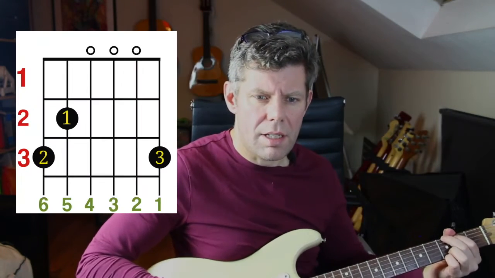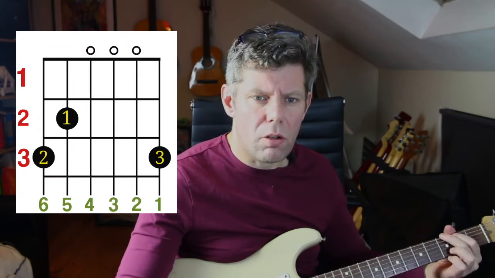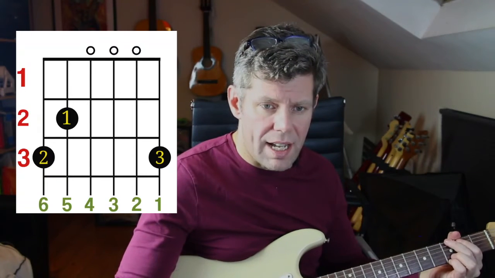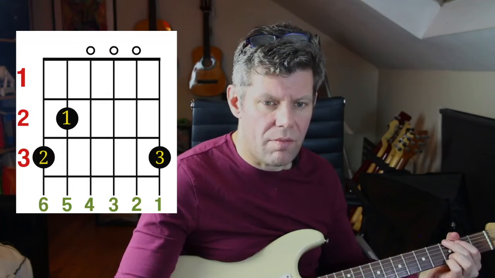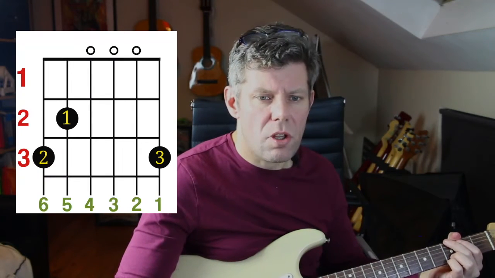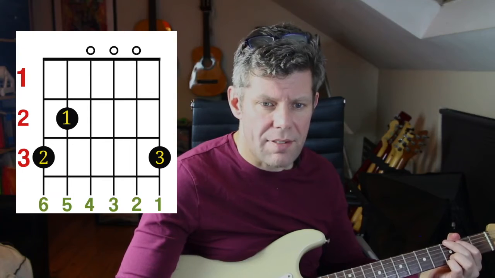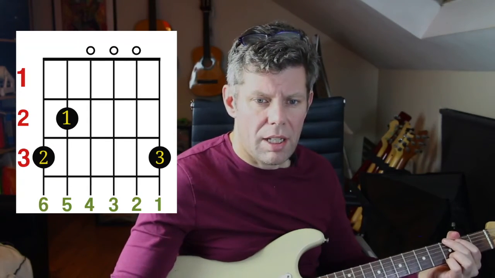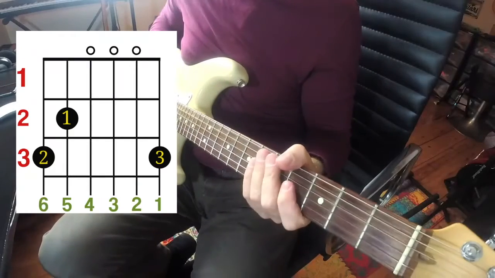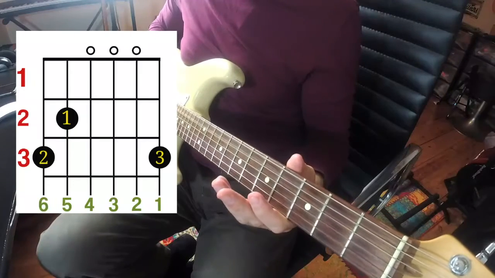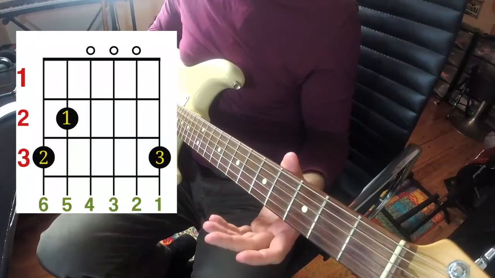So Peter, I'm going to bring up onto the screen the G chord, and you can see the G chord, the chord diagram. The chord diagram is the guitar by number system, really visually represented. So the numbers in green at the bottom, 6, 5, 4, 3, 2, 1, they represent our strings. String 6, 5, 4, 3, 2 and 1.